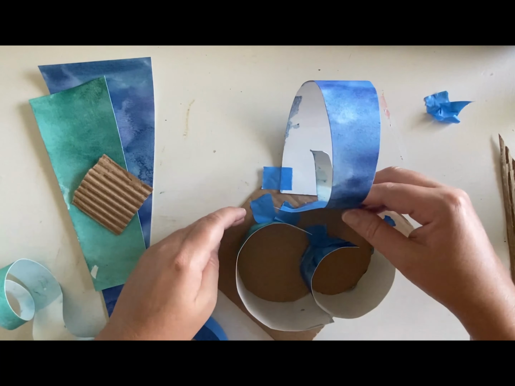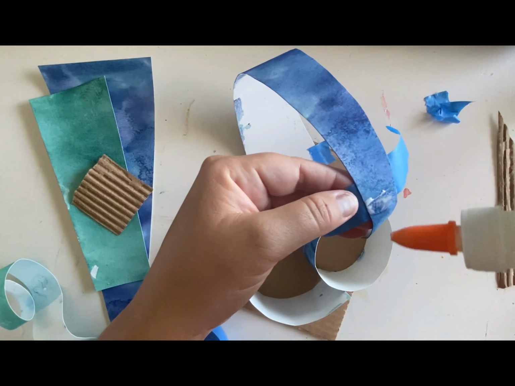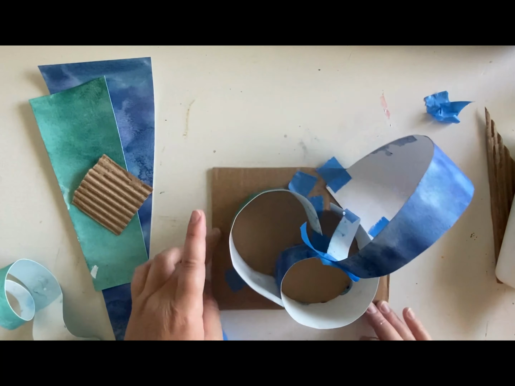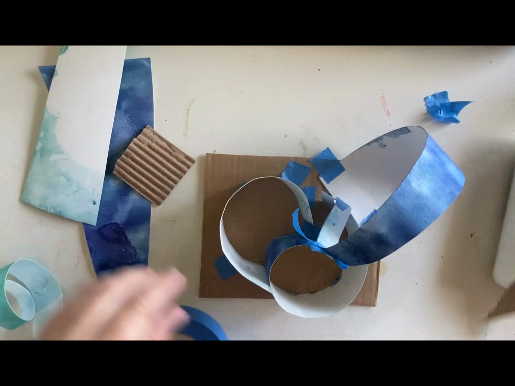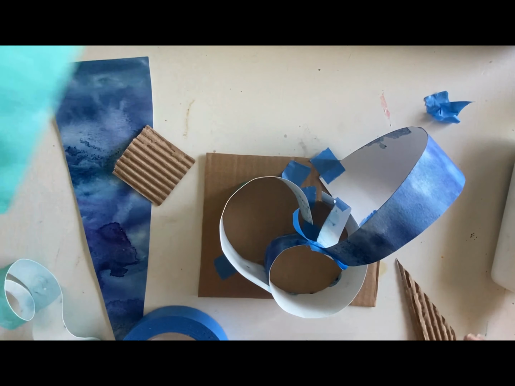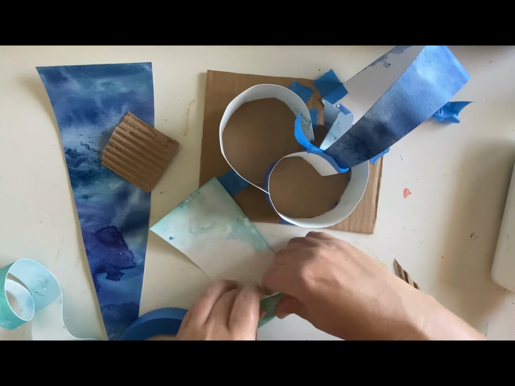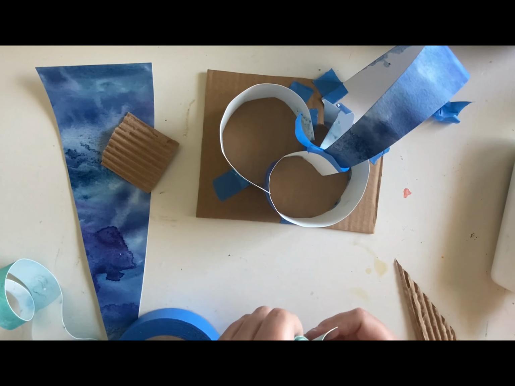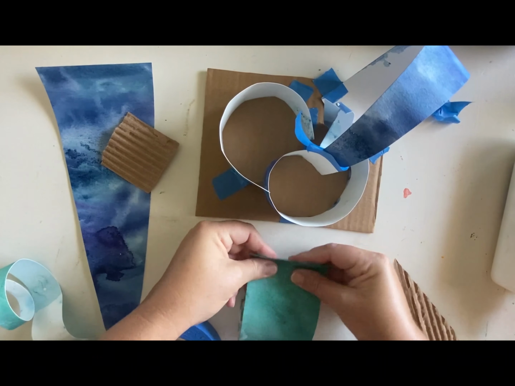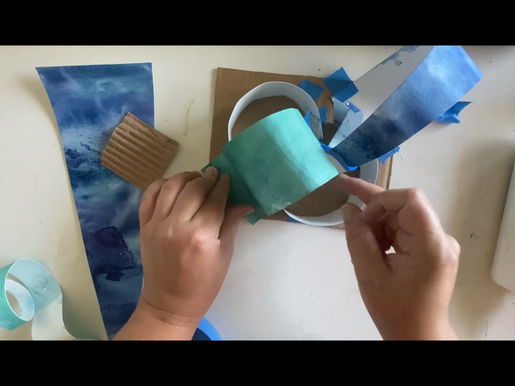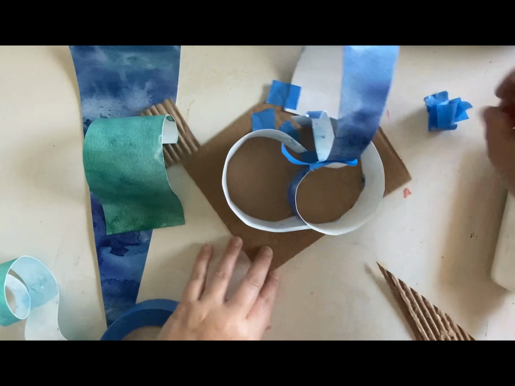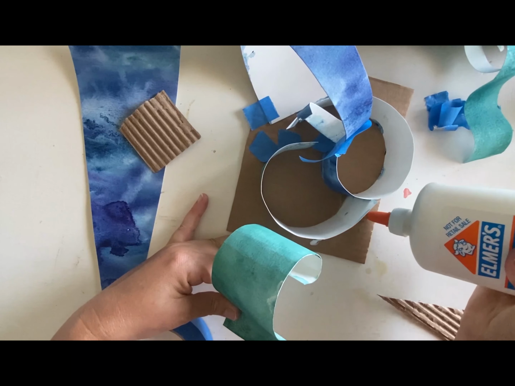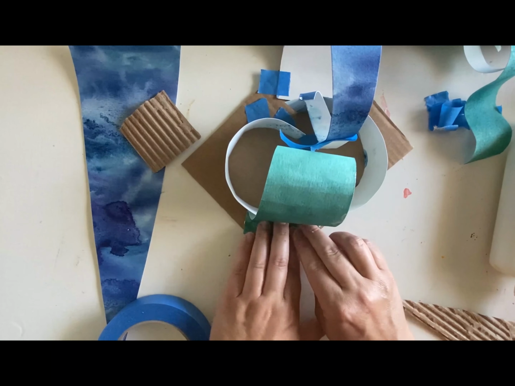And one of the things I do want to be aware of is creating balance in my sculpture. So you'll notice I'm not going to put all the blue paper on one side, or all the green paper on one side, or all the corrugated cardboard in one area. I'm going to distribute them around the entire place so that it has a really nice balance. It'll balance with color, and it'll also balance with texture.